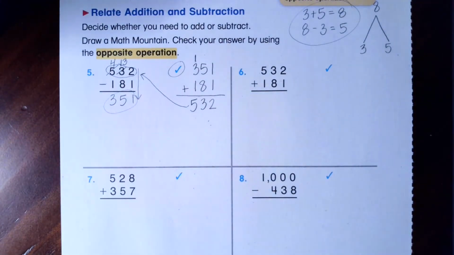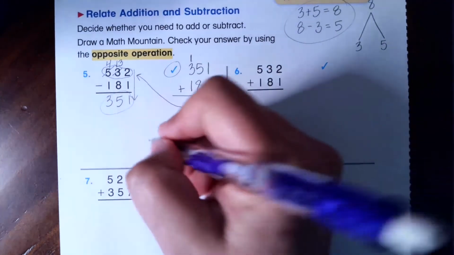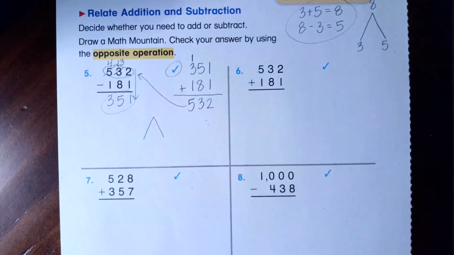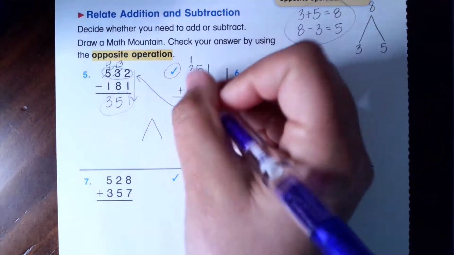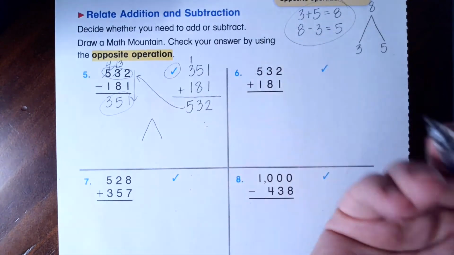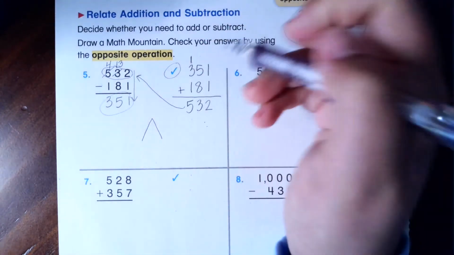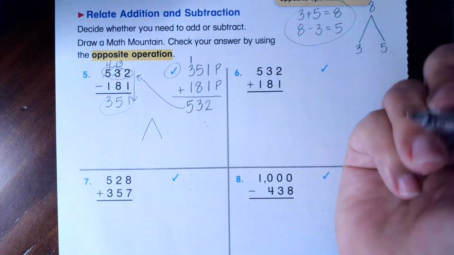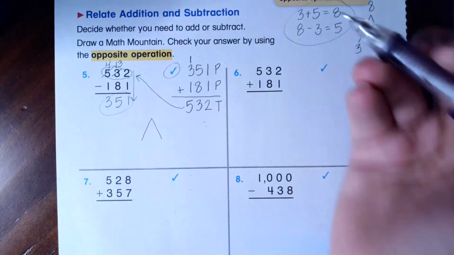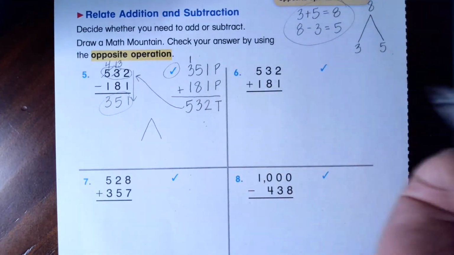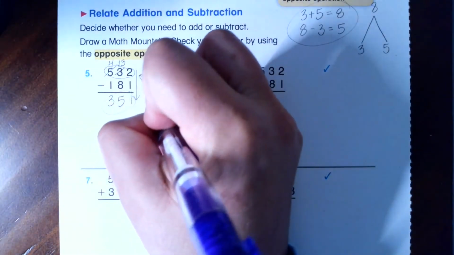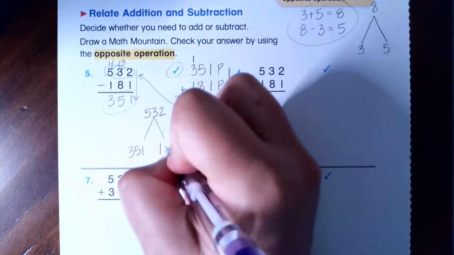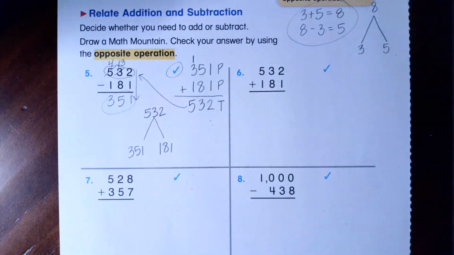All right, I know this is a lot. So we have one last thing to do. We have to draw a math mountain. Now we're going to have big numbers on our math mountain. You can use either one of these problems to do your math mountain. I kind of like to look at addition. It's a little bit easier for me. I know that when I add, these are the partners, and that is my total. I also know that my biggest number always goes on top. So I have 532 on top. I have 351 and 181 on the bottom.